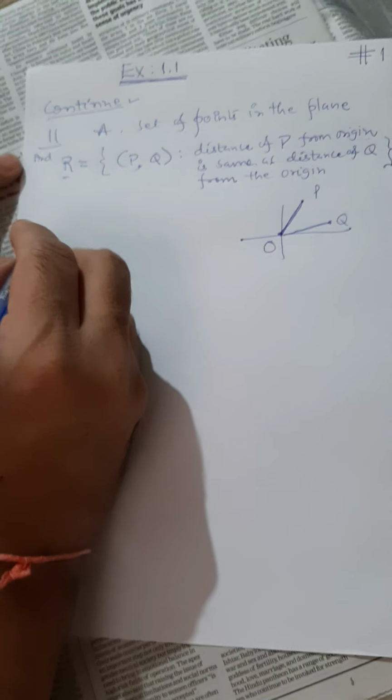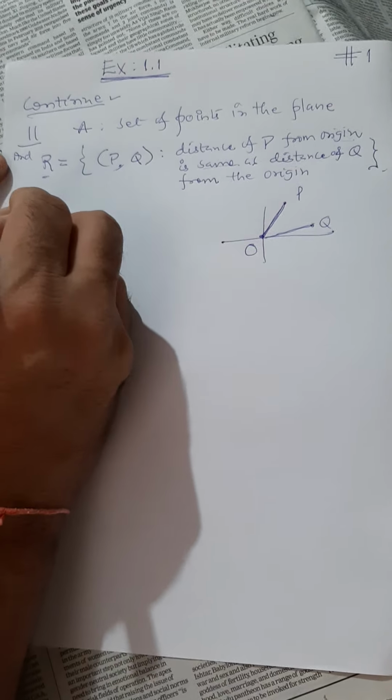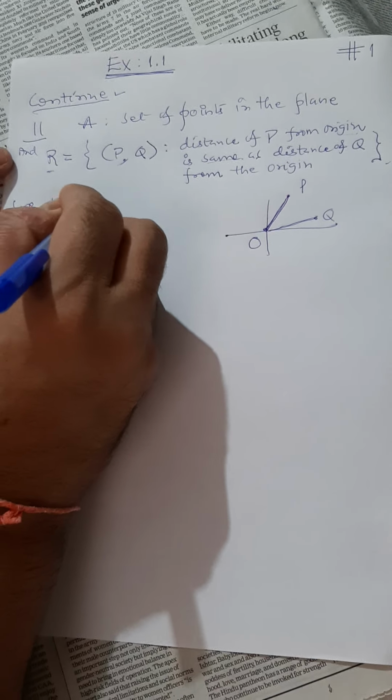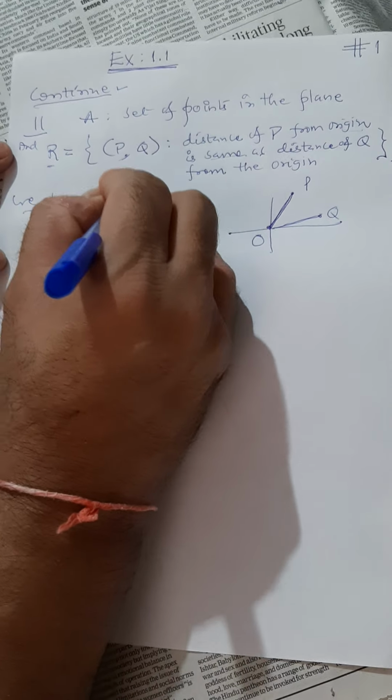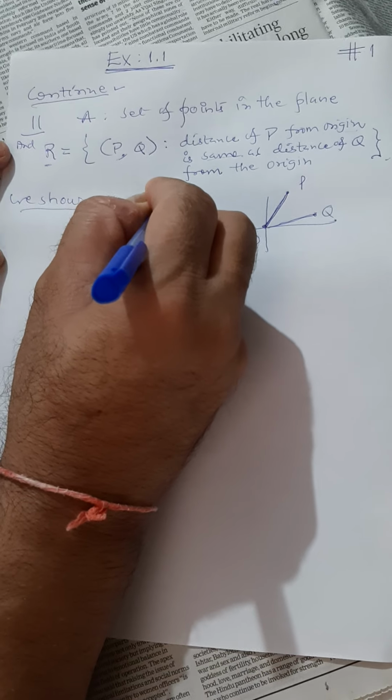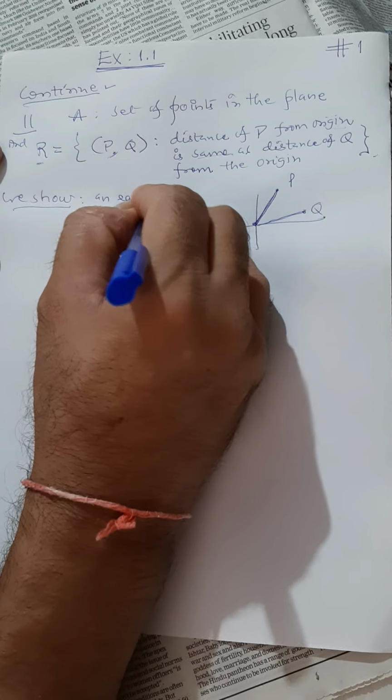So we first show that it is an equivalence relation.